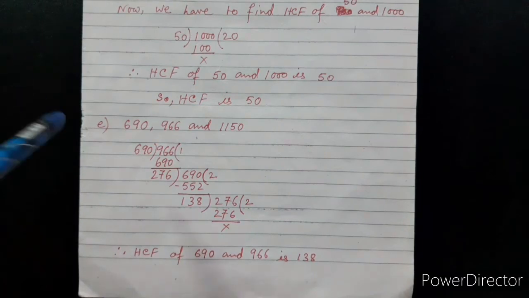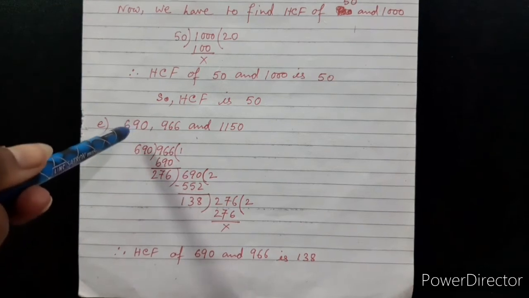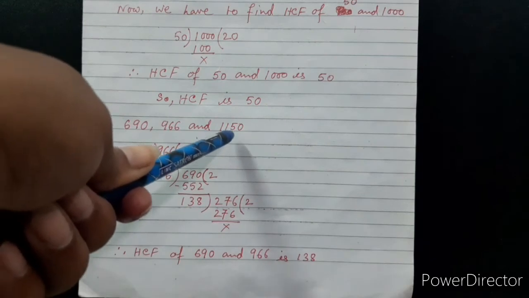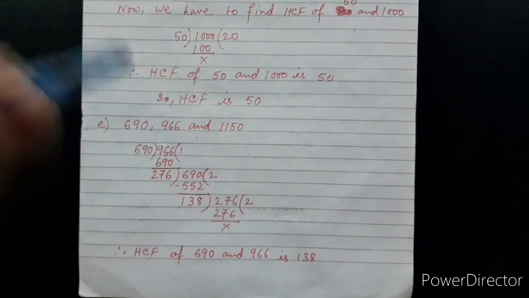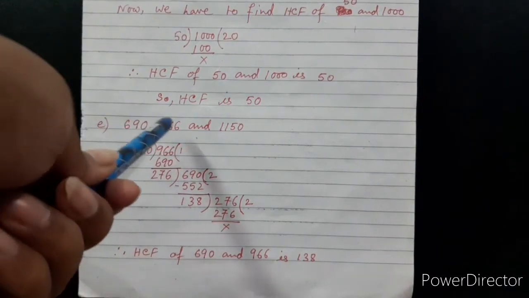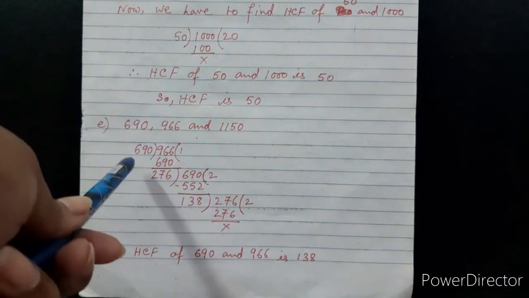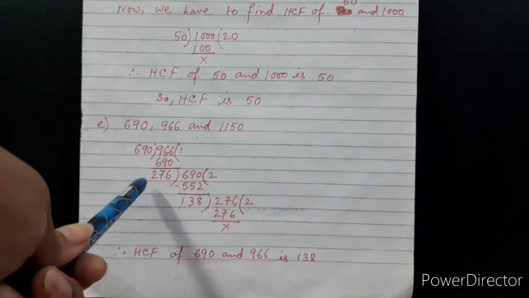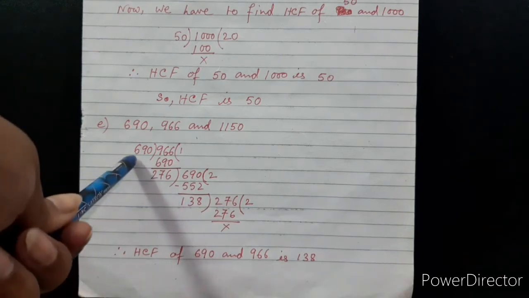Now, the next sum. Sum number 7E. Find the HCF of 690, 966 and 1150. First, we consider 690 and 966. 690 is smaller. So, we divide 966 by 690. 690 ones are 690. After subtracting, we get 276 as remainder, which is smaller than this number.